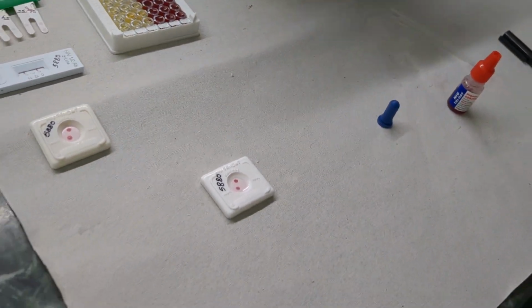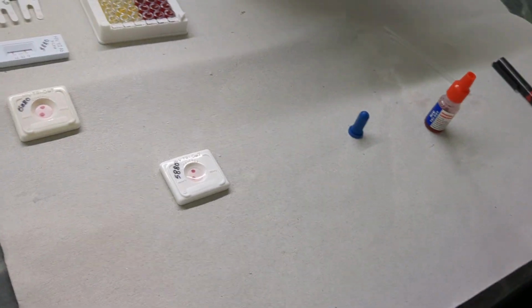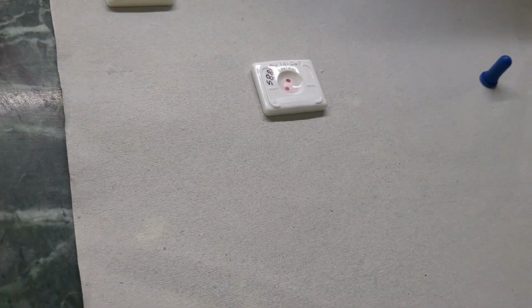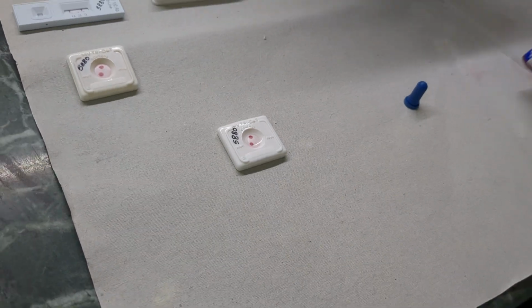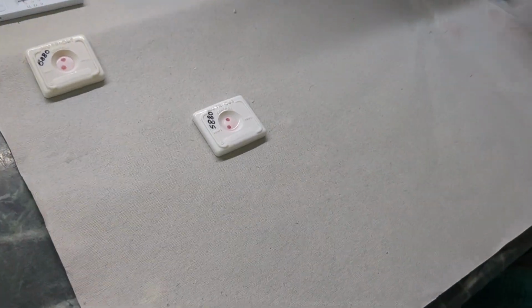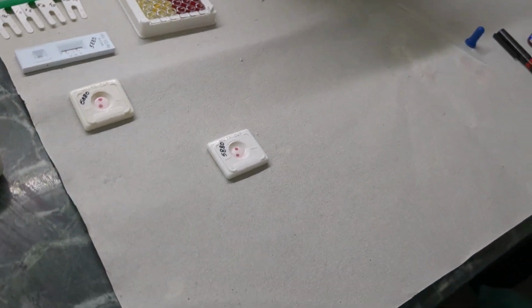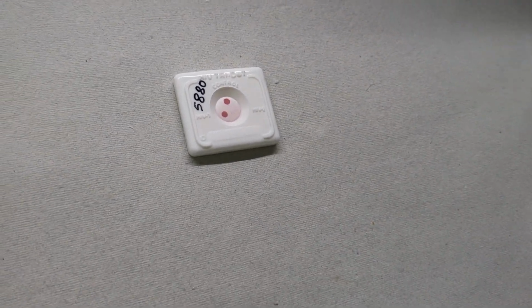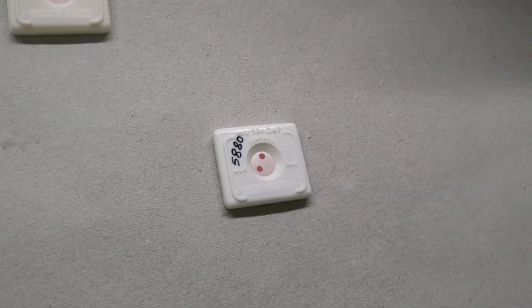Now after this you will have to discard these samples as well as this cassette properly, taking all the precautions, considering the rules of biomedical waste management. So this is a simple rapid test and you have seen the result within minutes.